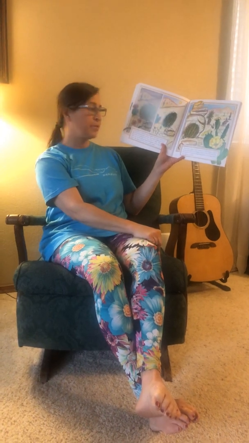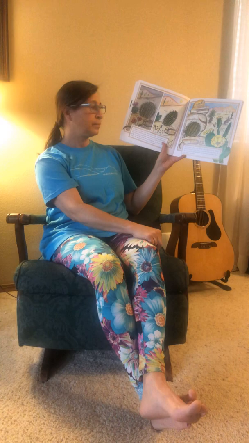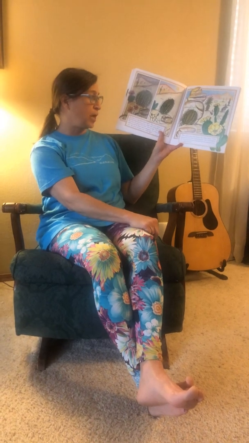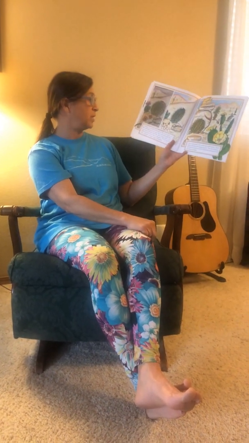Most cactuses have thorns, also called spines. They're very prickly. These protect the plants from hungry animals. They also break up the hot desert wind and shade the branches and stems from the intense sunlight.